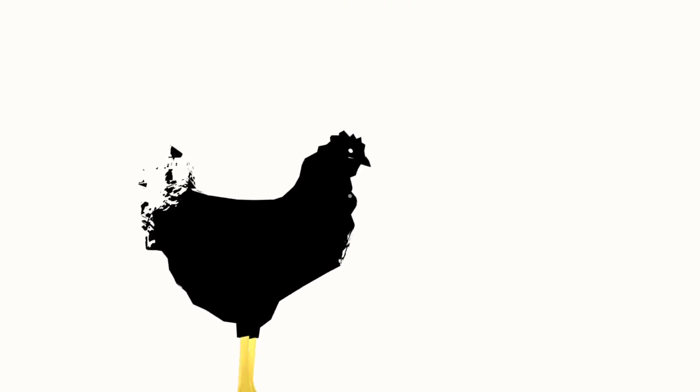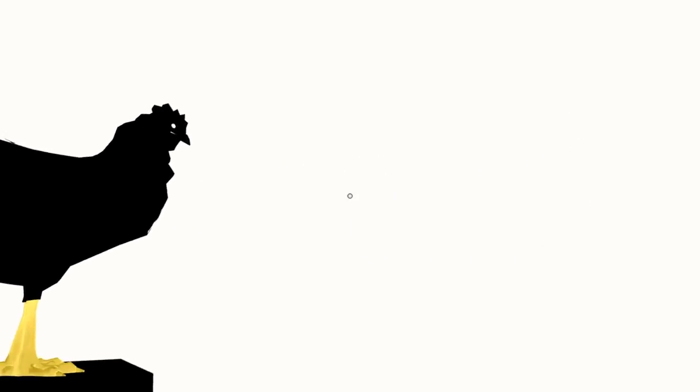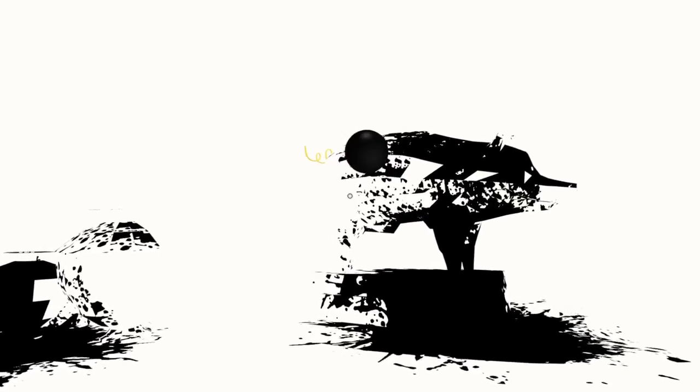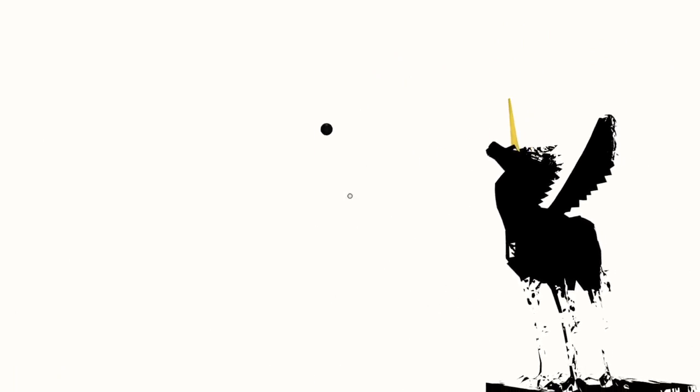So I have a cockerel. Or a chicken, if you want to use just the regular name. We have a ring. And here we go. Here's the pig that we need to walk past. And that would be a unicorn.